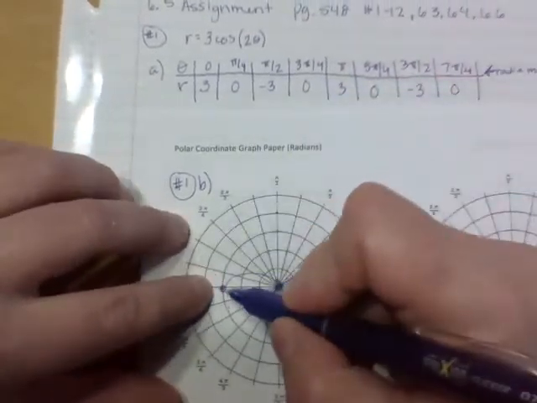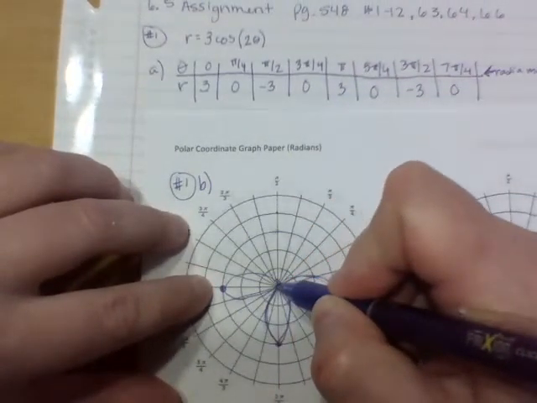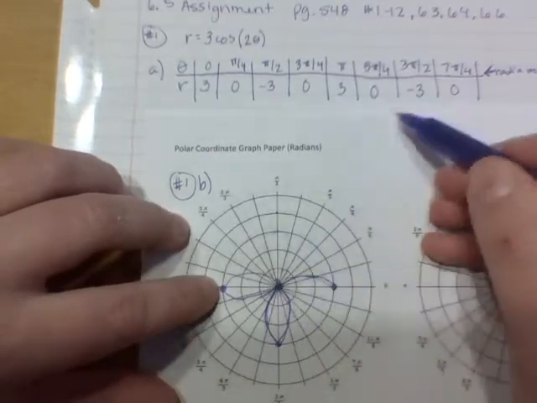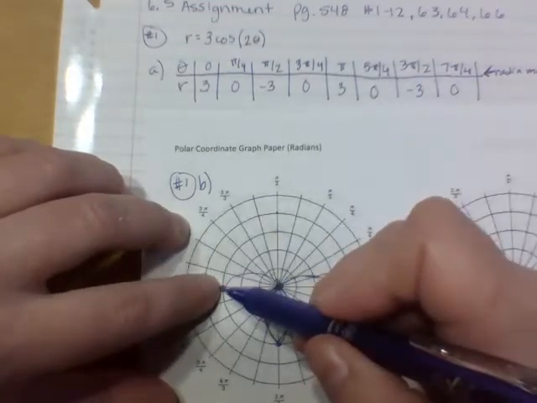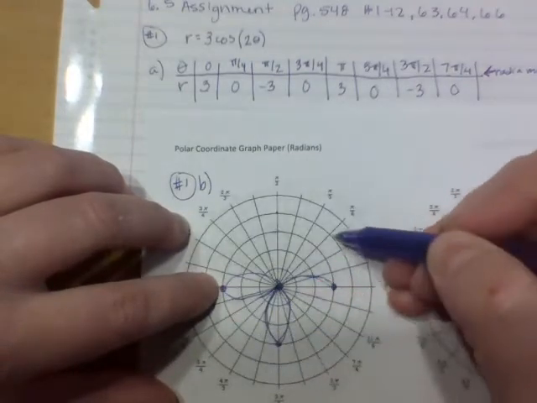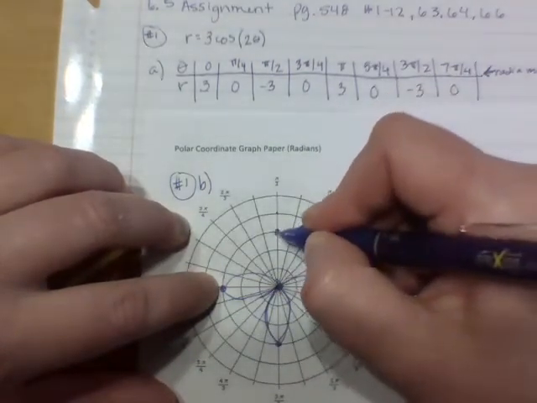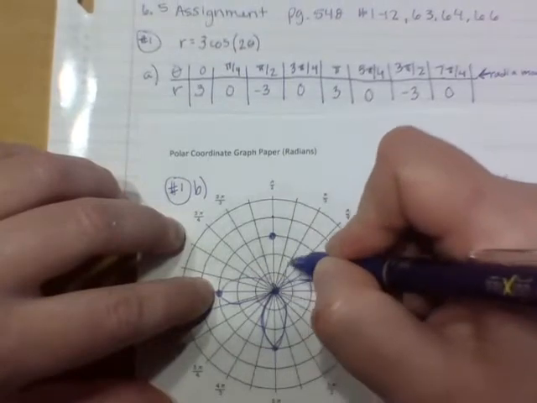Then it goes back to the center in 5 pi over 4, 0. Then we're going to do -3 and then essentially 270 degrees. So -3, but then 270 degrees is over here. And so from the center, we go out here.